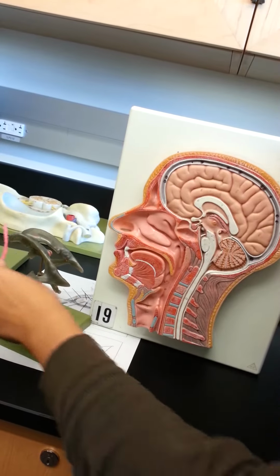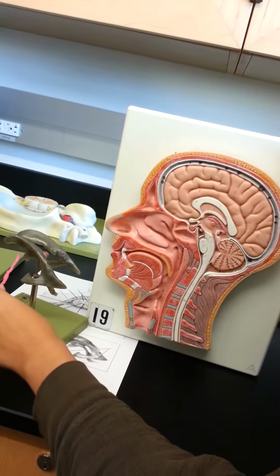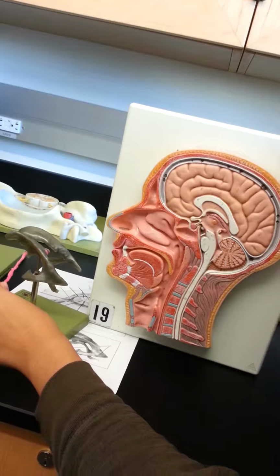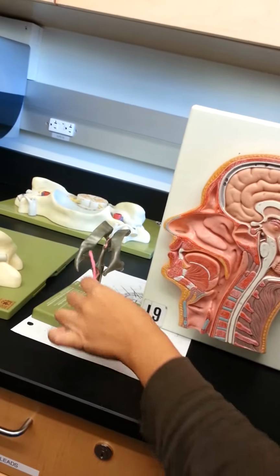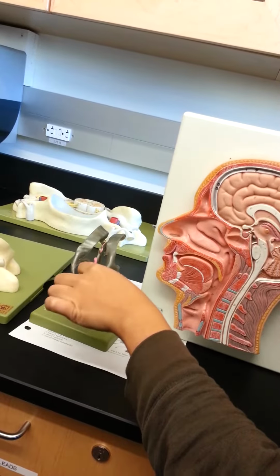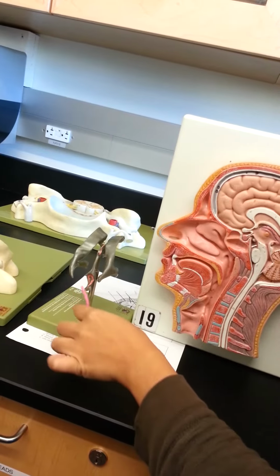So, on this one, lateral ventricle, third ventricle, back, fourth ventricle, cerebral aqueduct, and fourth ventricle.